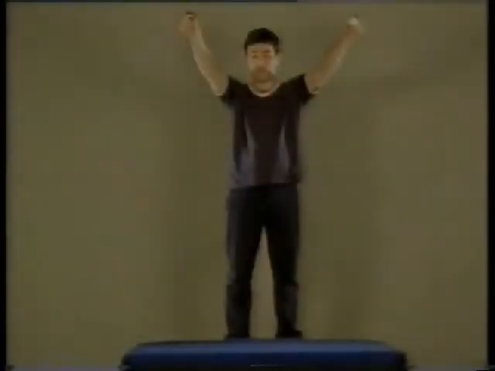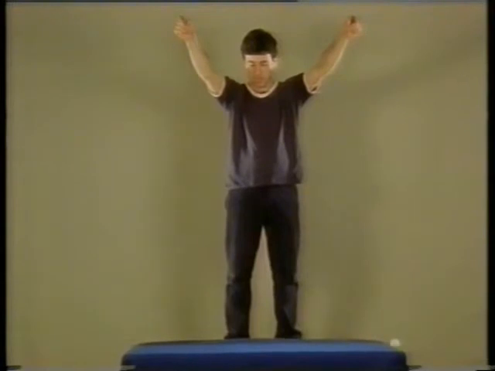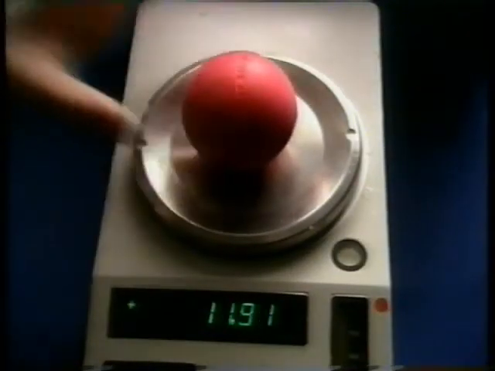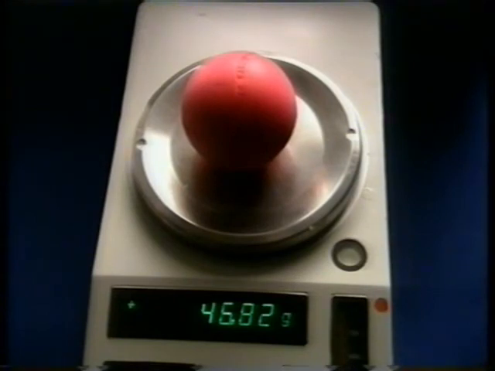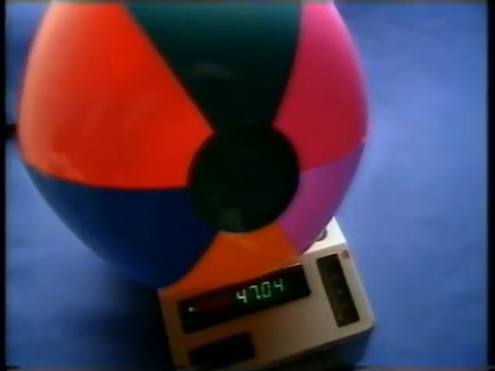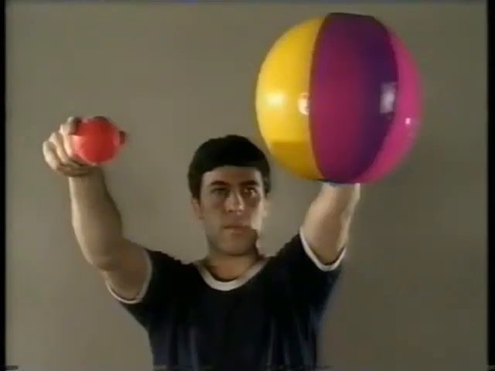Two similar shaped objects fall at the same rate, regardless of their mass. They both hit the ground at about the same time. Mass doesn't affect the rate at which an object falls. This time the mass is almost the same, but the size is different. What do you think will happen this time?